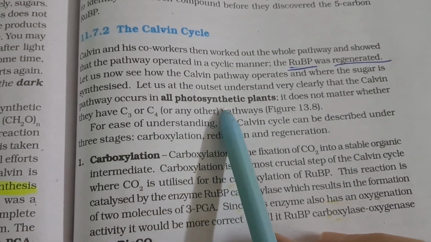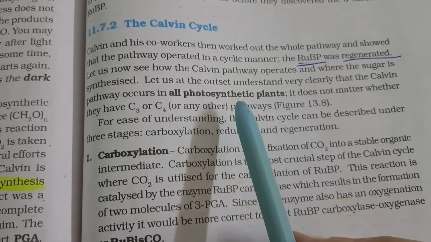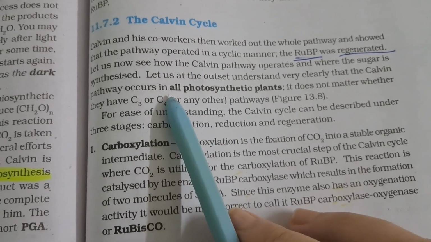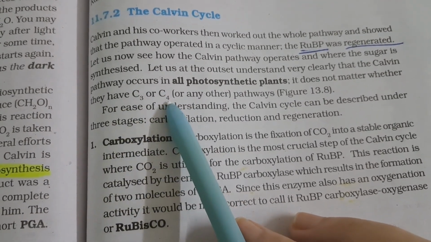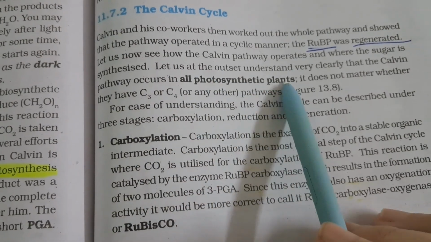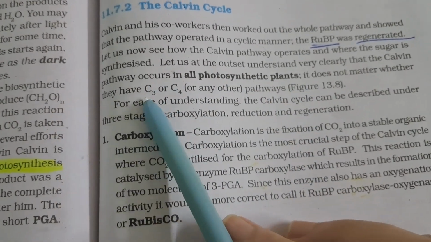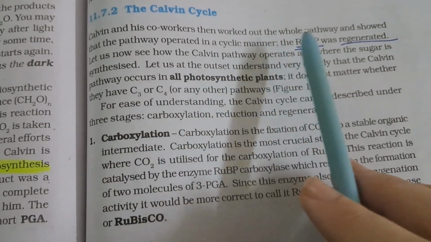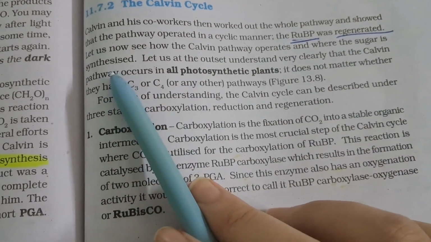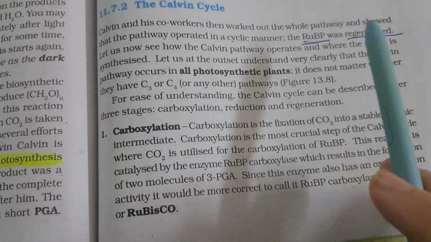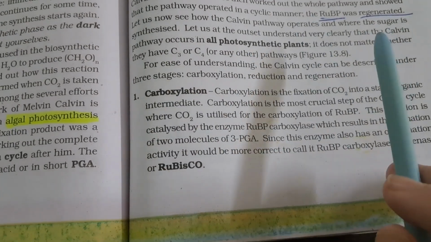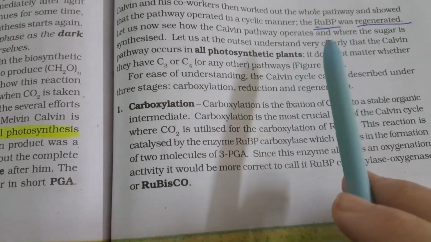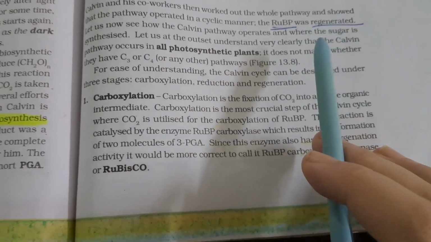The Calvin pathway occurs in all photosynthetic plants. Plants may either go through the C3 pathway or the C4 pathway. But all photosynthetic plants, irrespective of which pathway they follow, will surely undergo this Calvin pathway. Both kinds of plants will undergo the Calvin pathway. Later on we'll understand the meaning of this statement more. When the right time comes, I'll let you know.